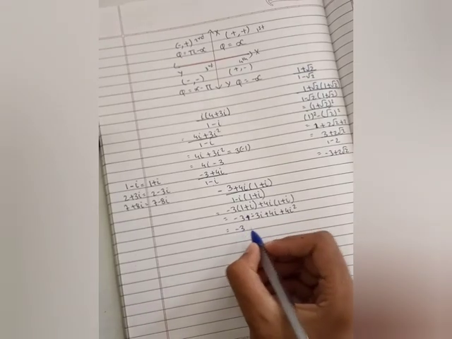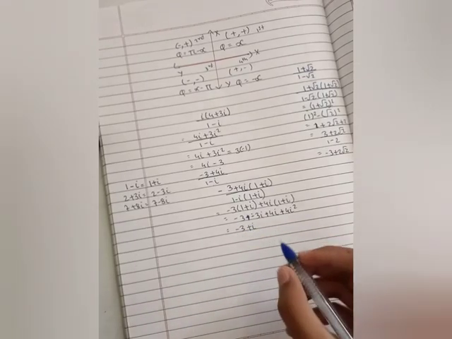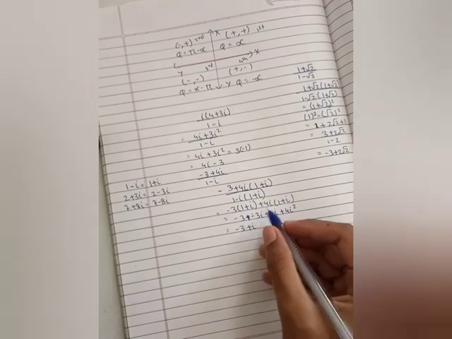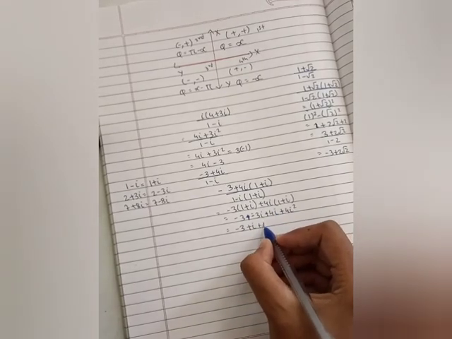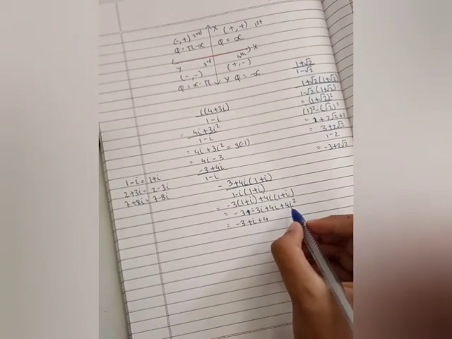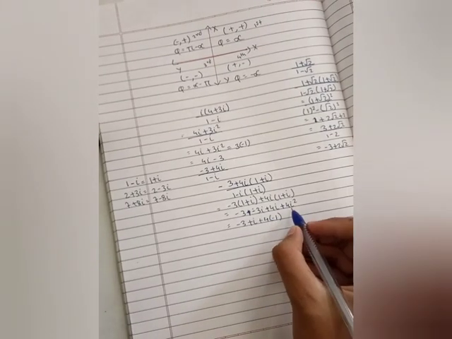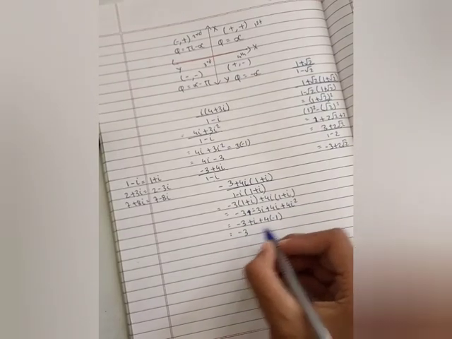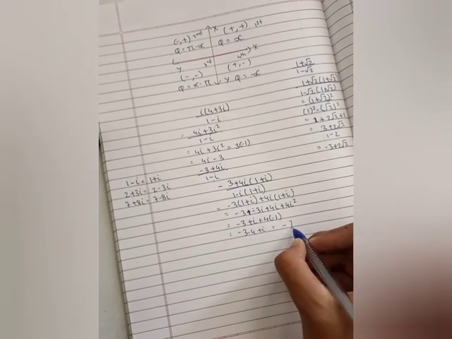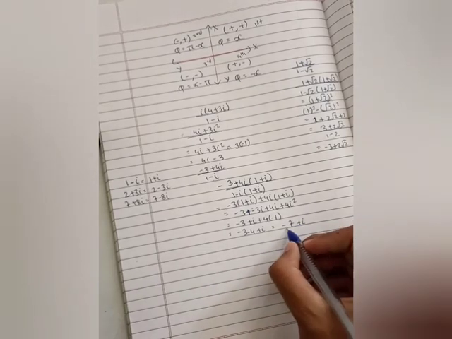So negative 3 plus iota minus 3 iota plus 4 iota will get 1 iota, which is iota, plus 4 of negative, because it's iota square and iota square is minus 1. So minus 3 and this minus 4 plus iota, right, minus 7 plus iota.